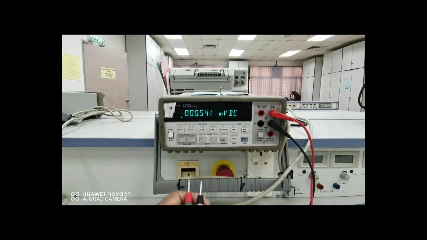Alright. So from this probe, I will attach to the power supply. So this is the power supply. And this power supply also has the terminals. On the negative terminal I put the negative probe, and on the positive terminal I put the positive probe.